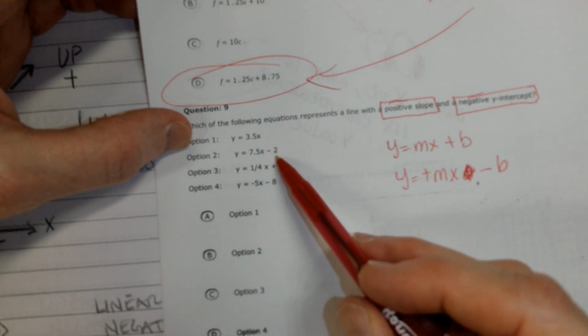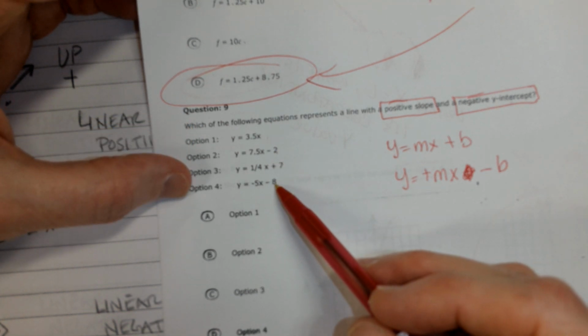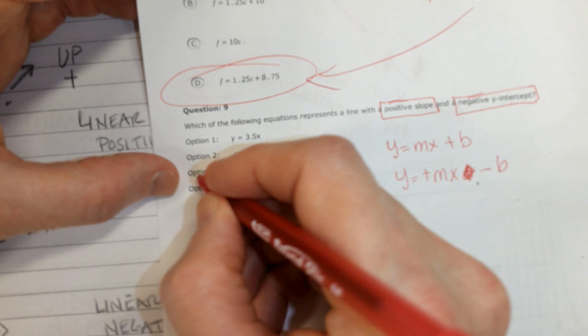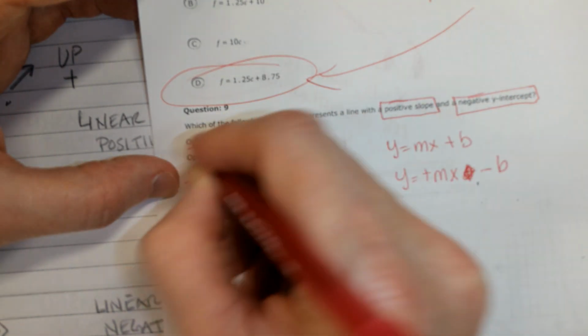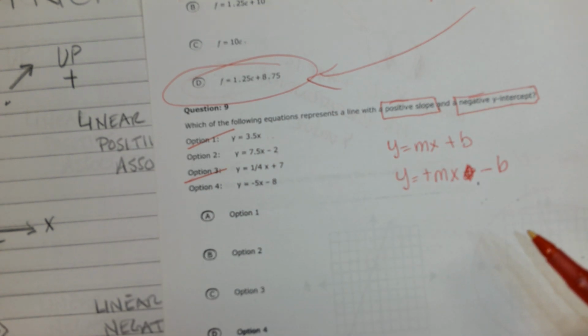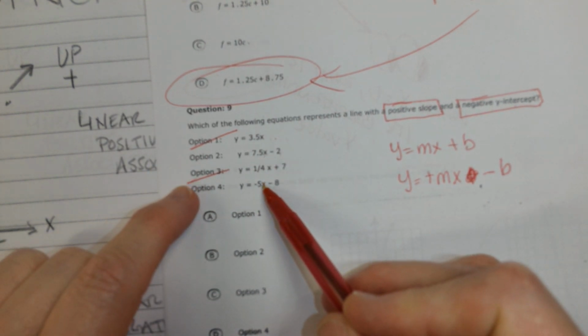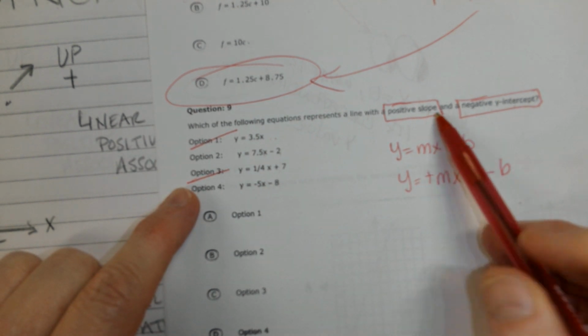Which one of these has a negative y-intercept? 2 and 4. So I can get rid of option 3, and I can get rid of option 1. It doesn't even have a y-intercept. It has a y-intercept of 0. Now we're looking for which one of these two, option 2 or option 4, has a positive slope. Bam.